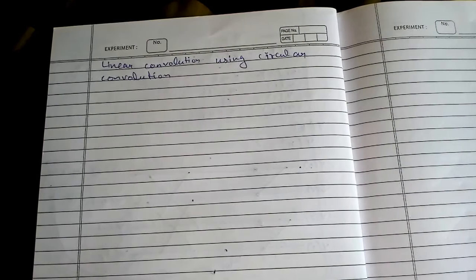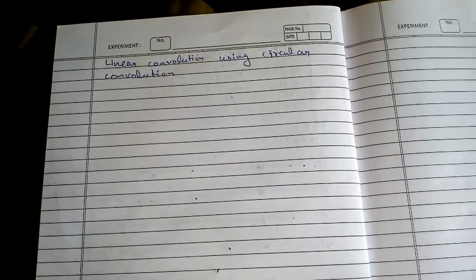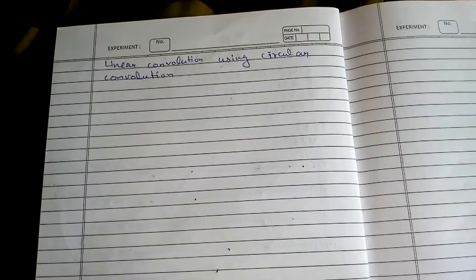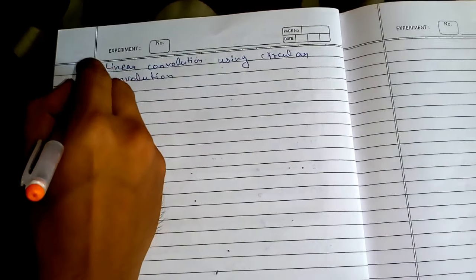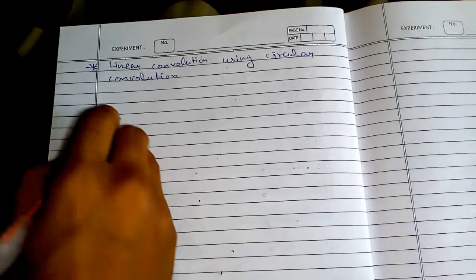I know this video is getting a bit big, but this video will cover all aspects of chapter 2, which is discrete Fourier transform. Okay, now linear convolution using circular convolution. This is the final part of this question that we are doing.